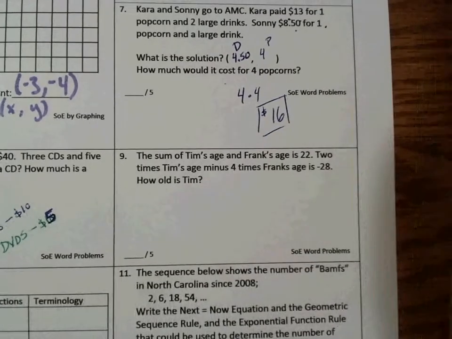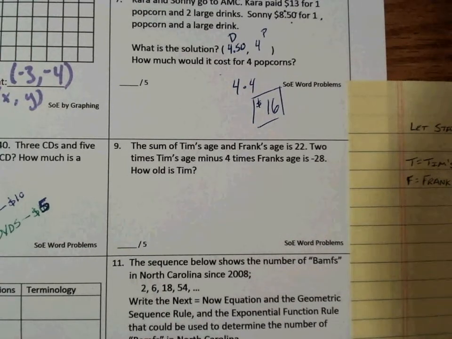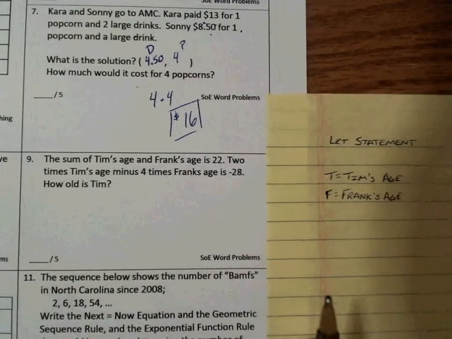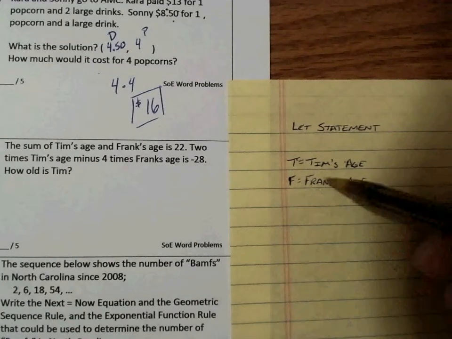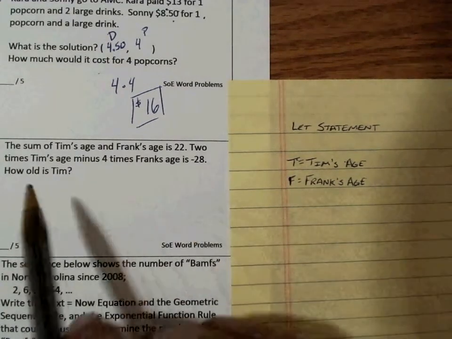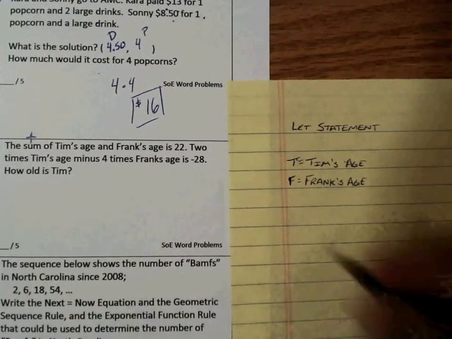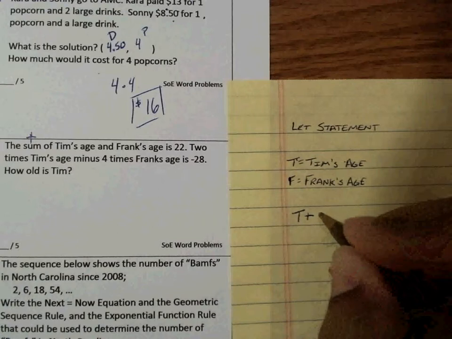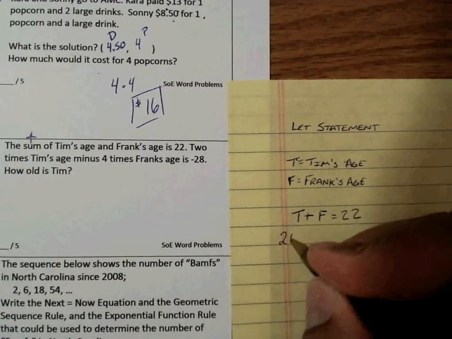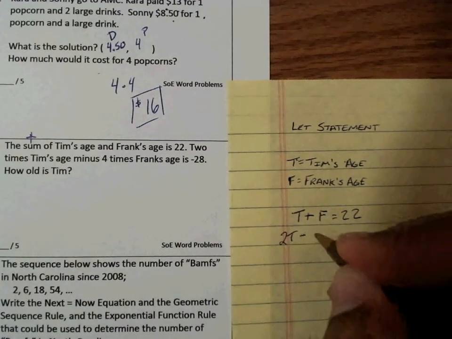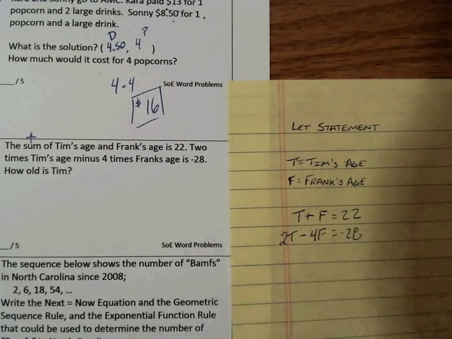Let's go on to number 9. Number 9 is just our let statement, or our age problems. We have actually been working on these purposely since foundations. We have 2 individuals in this problem. We have Tim and Frank. Tim's age is T, Frank's age is F. I'm going to set up my 2 equations. It said the sum. Remember, sum means addition. So we're taking the sum of Tim's age and Frank's age, and it's going to be equal to 22. Then we have 2 times Tim's age minus 4 times Frank's age equals negative 28.